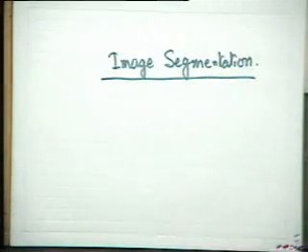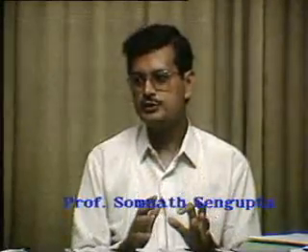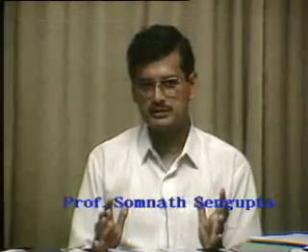Now, the image segmentation process generally refers to breaking up the image into its constituent parts or objects. Rather, it's a subdivision or partitioning which we do based on some properties of the object.